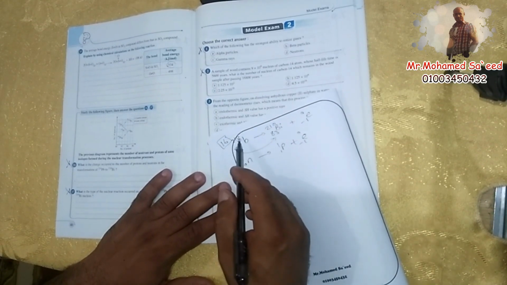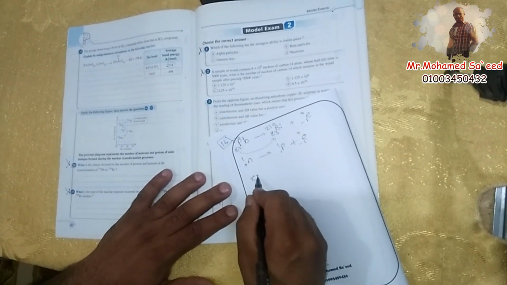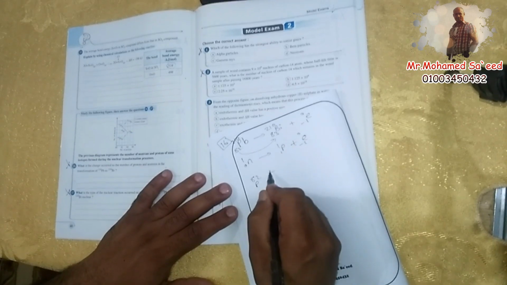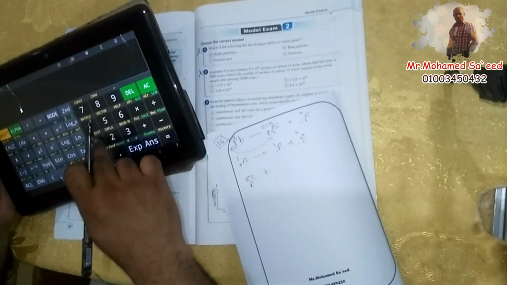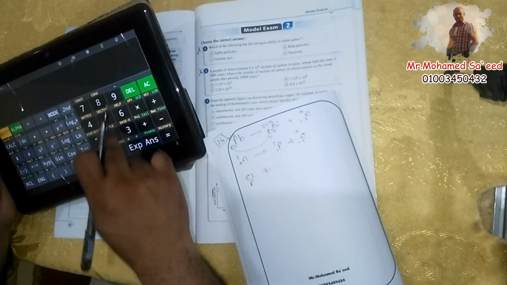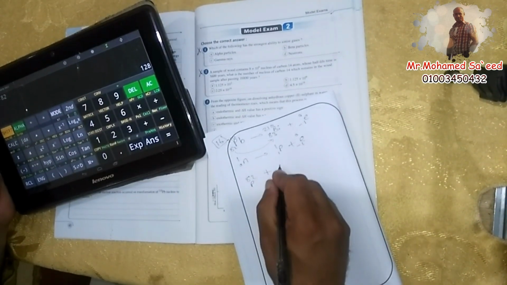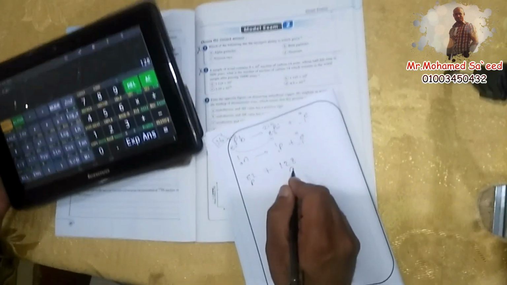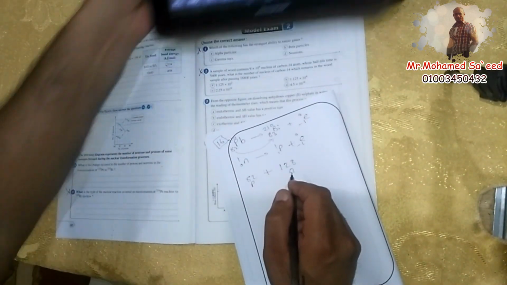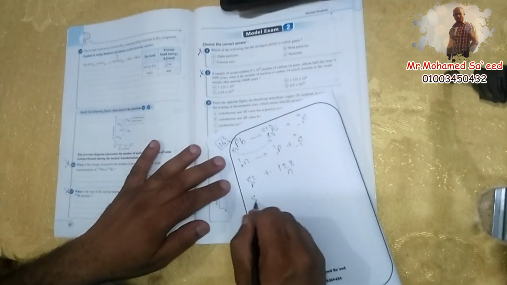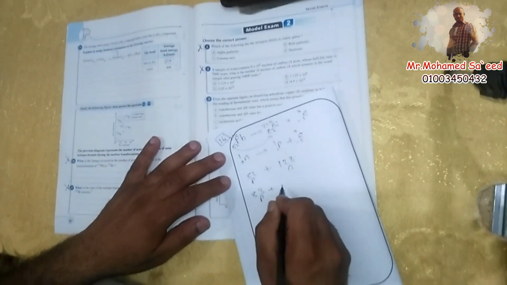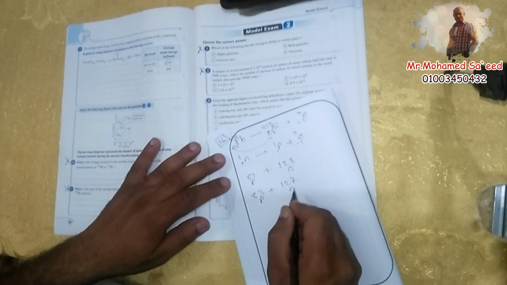Lead 210 had 82 protons and 210 minus 82, 128 neutrons before transformation. Now I have 83 protons plus 127 neutrons.